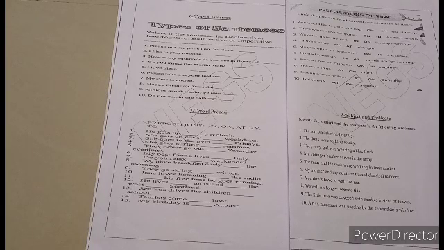The learning objective of this lesson is, by the end of this lesson, you will be able to learn the kinds of sentences, define kinds of sentences like declarative, interrogative, imperative, exclamatory, and so on, and identify the kinds of declarative, interrogative, and imperative sentences, as well as transform the sentences. Are you all ready? Let's start then.